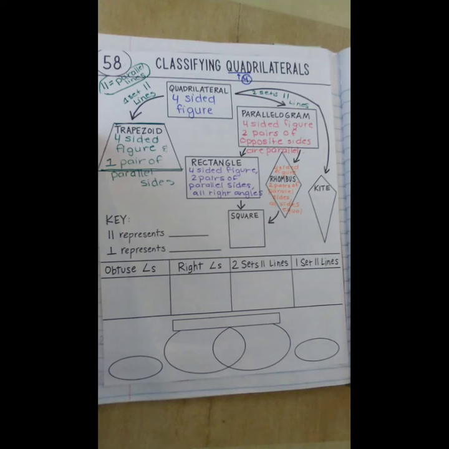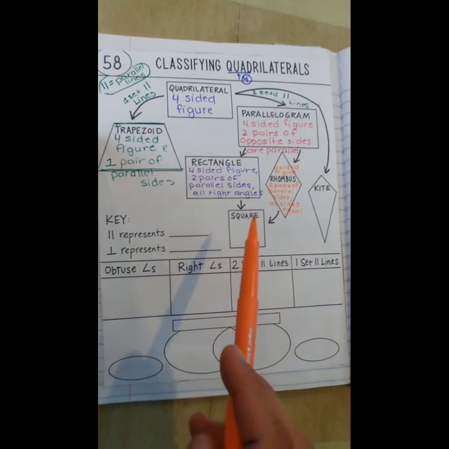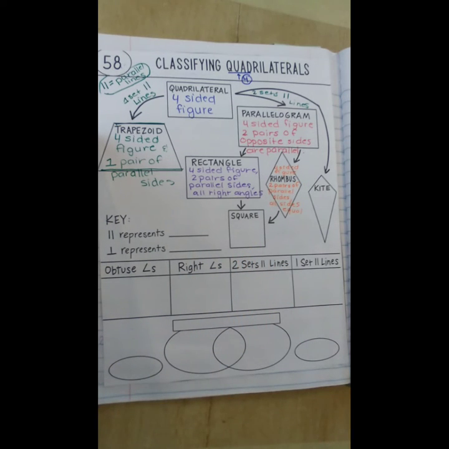So a parallelogram is a four-sided figure with two pairs of opposite sides parallel. So it's either a rectangle or a rhombus. A rectangle has right angles, a rhombus does not. A rhombus has four equal sides. A rectangle might, but that would be later on in our step, okay? A square is a rectangle and a rhombus.